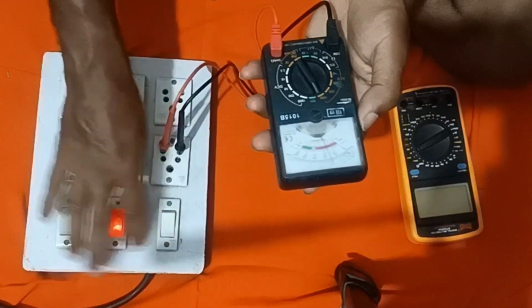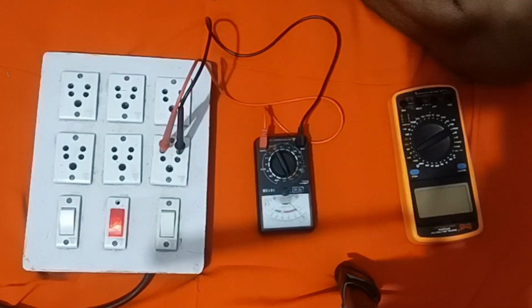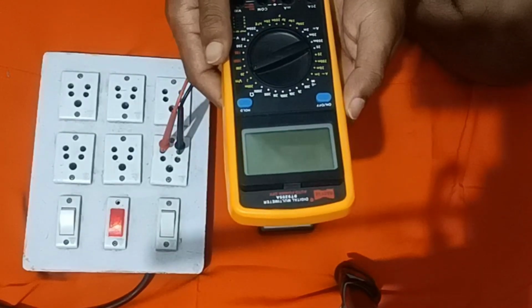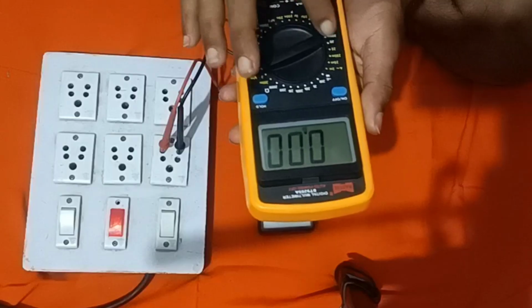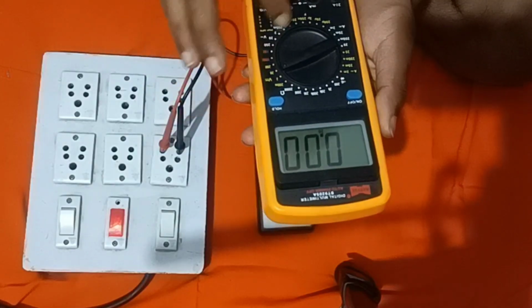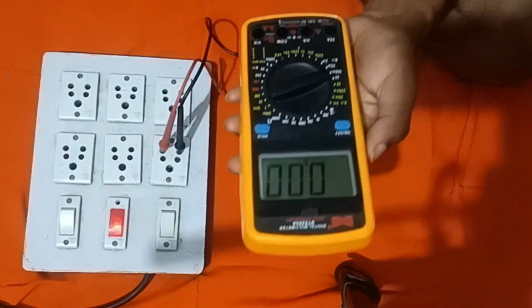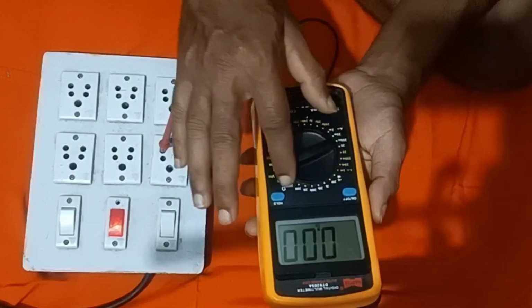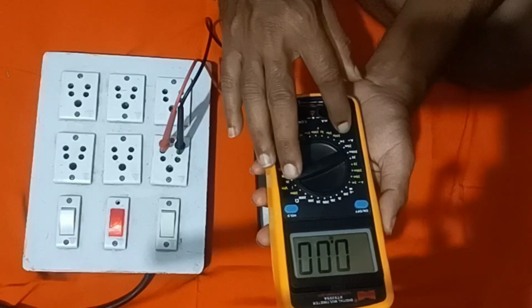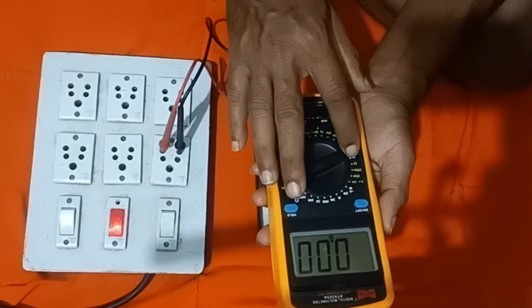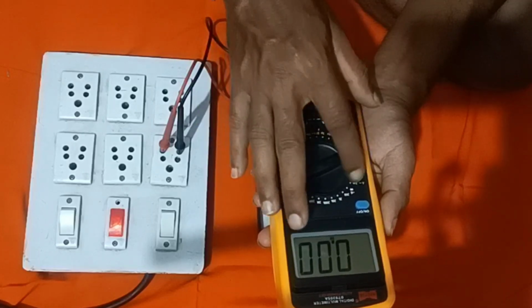Next we can check the digital multimeter. Here is the digital multimeter. First we have to switch it on. Here there are the knob and the selector ranges. In this also there are different ranges. Here it shows the ampere range from 2 milliamperes to 20 milliamperes, and more than that for AC current.